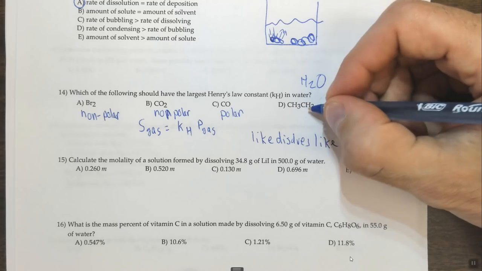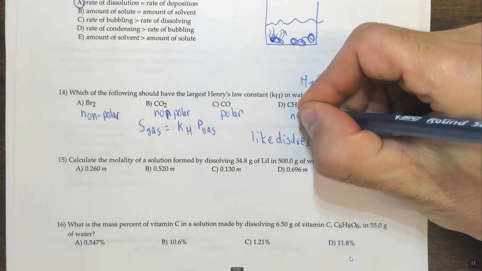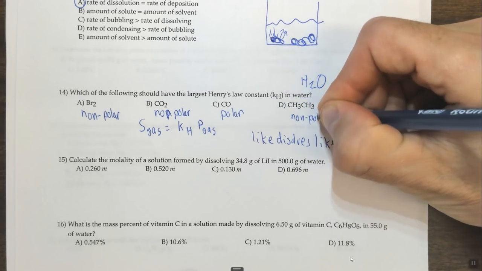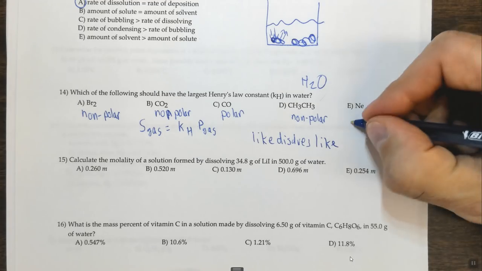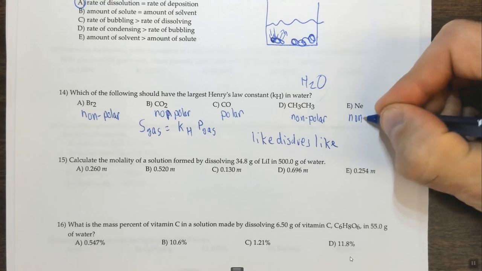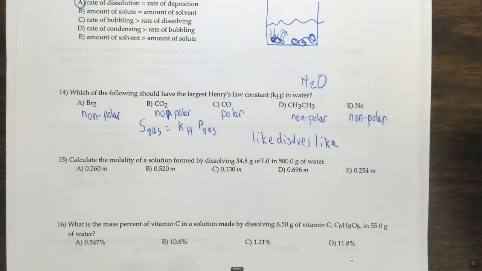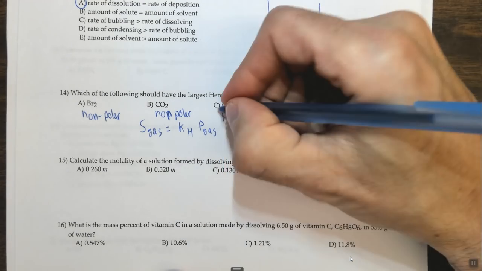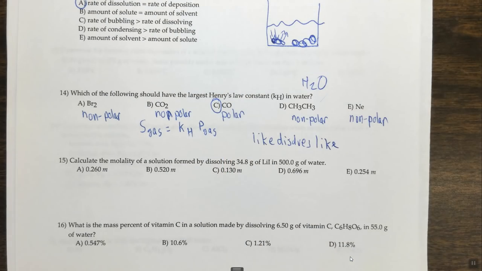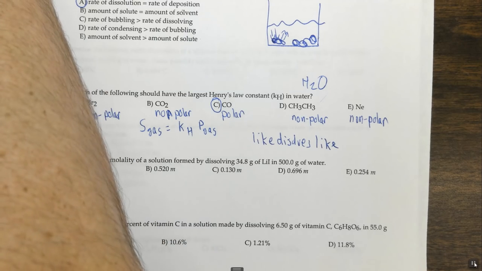This molecule is ethane and it only contains carbon and hydrogen, so it's nonpolar. And neon is just an atom, so it's nonpolar, it's not bonded to anything. So the one that's polar, in this case carbon monoxide, is going to be most soluble in water and therefore have the largest Henry's law constant, Kh.